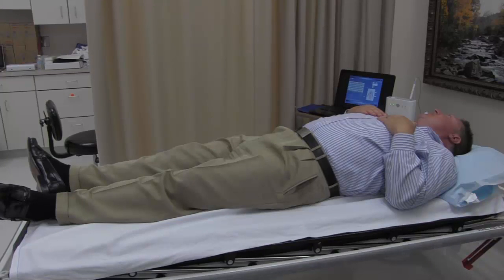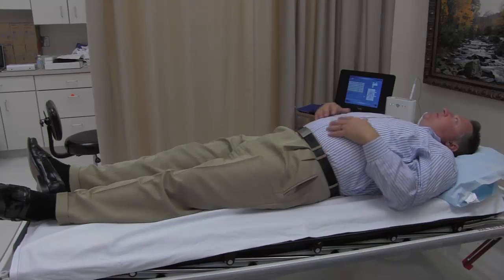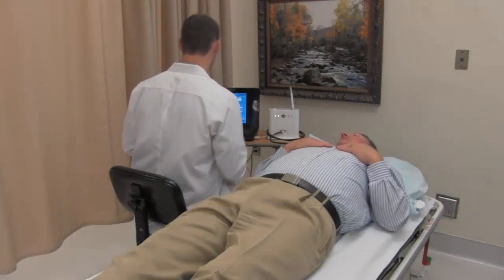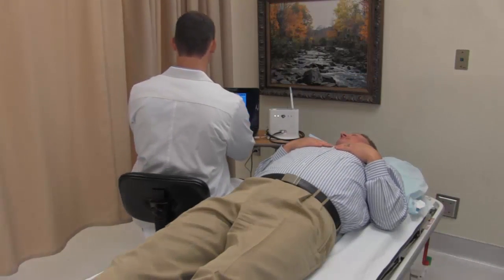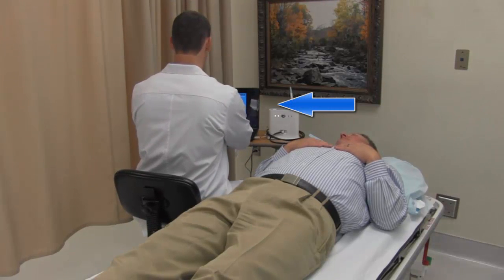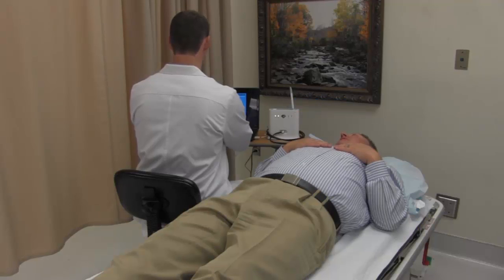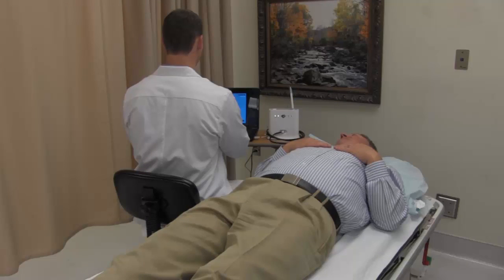It is important when conducting a pulse wave velocity assessment to arrange the room so that the computer screen can be easily viewed by the operator during data capture. In most cases, this is achieved when the computer is placed next to the head of the bed or exam table, the same end where the patient's head will rest.